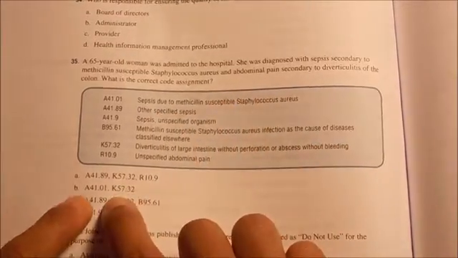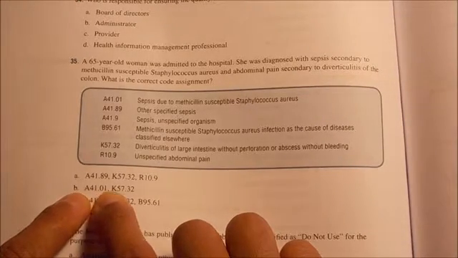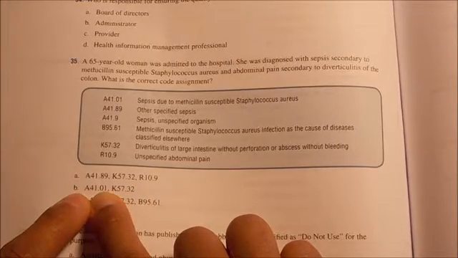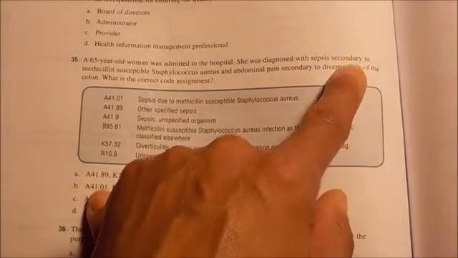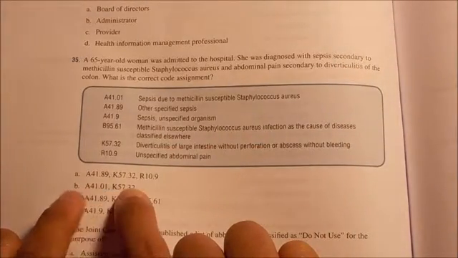And there's only one choice here that actually has your A41.01, so you end up with choice B, and you actually don't have to think any further just because you did your reading comprehension and you know what secondary means from your medical terminology. You don't have to know about coding. You would choose the only correct answer here.